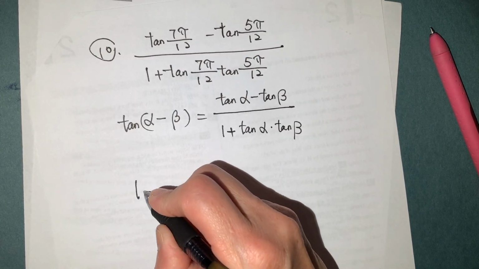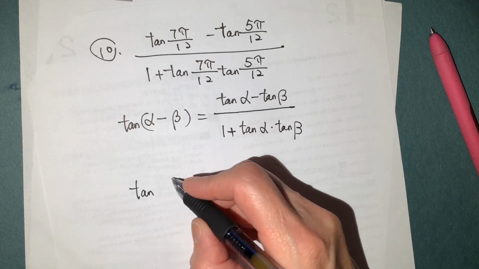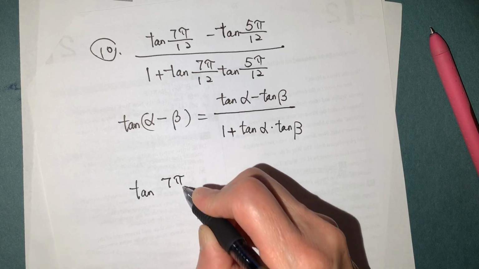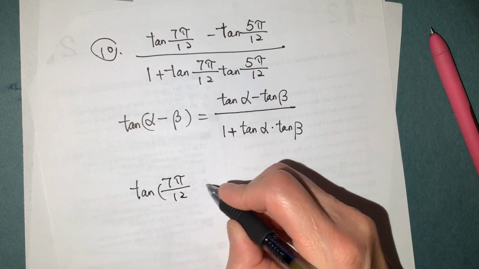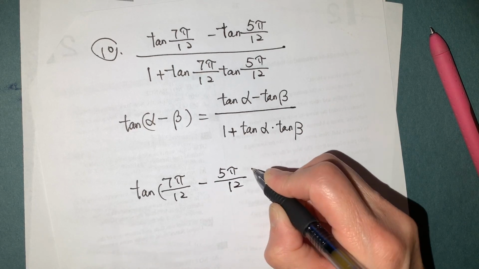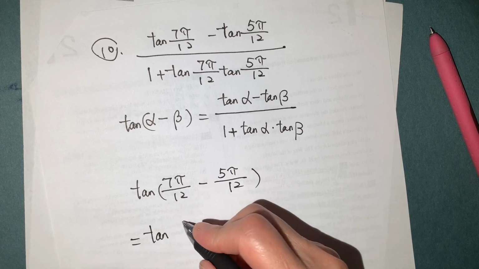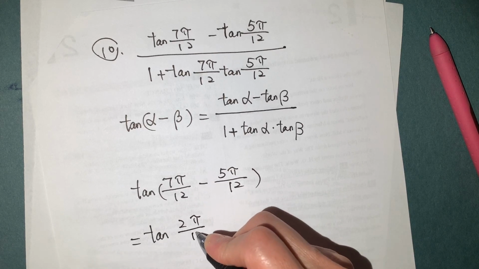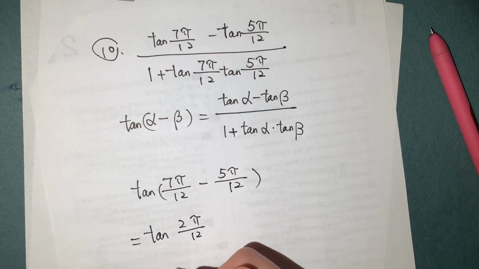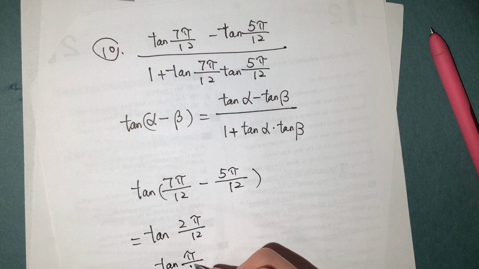So the above equals tangent of 7 pi over 12 minus 5 pi over 12, which equals tangent 2 pi over 12, equals tangent pi over 6.